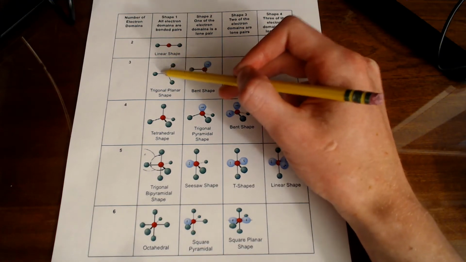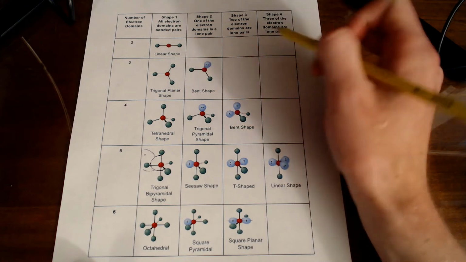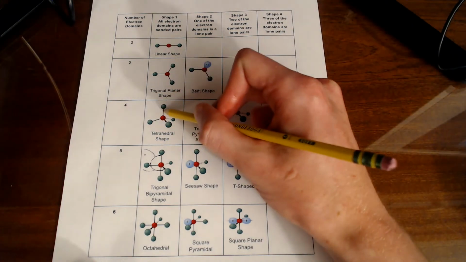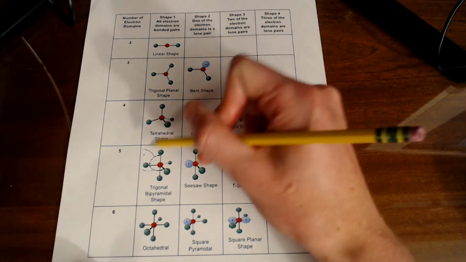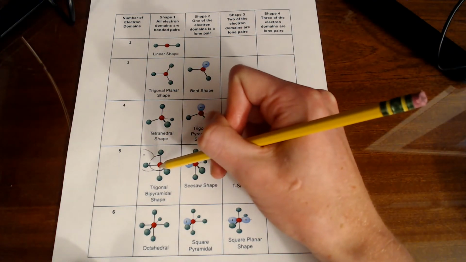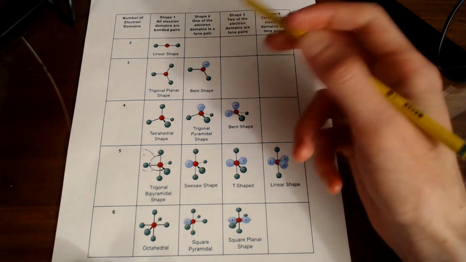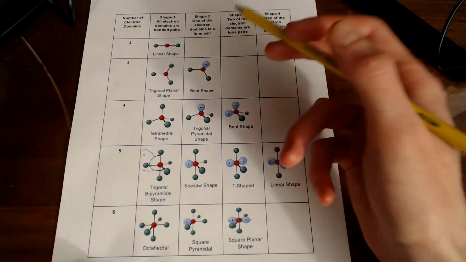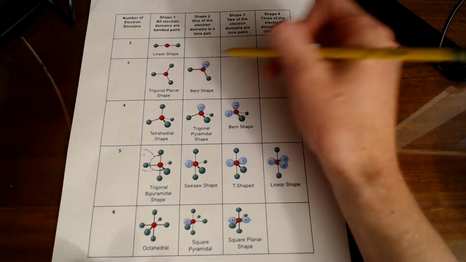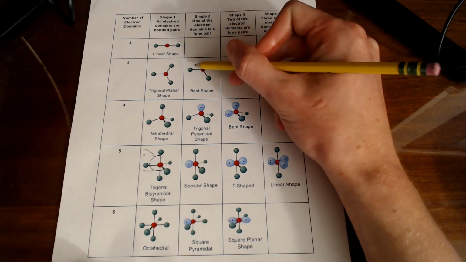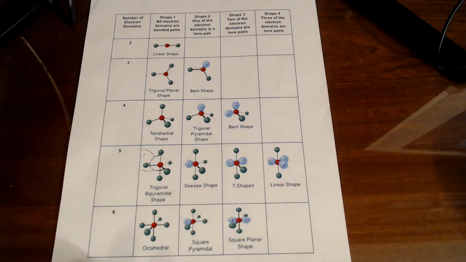In this case, there are 1, 2, 3 electron domains. And here there are also 1, 2, 3 electron domains. And here there are 4 electron domains. And here there are 1, 2, 3, 4 electron domains. And here there are 1, 2, 3, 4, 5 electron domains. And also you need to know the number of bonded pair domains. So let's say here we have 1, 2, 3 electron domains, but we only have 1, 2 bonded electron domains.